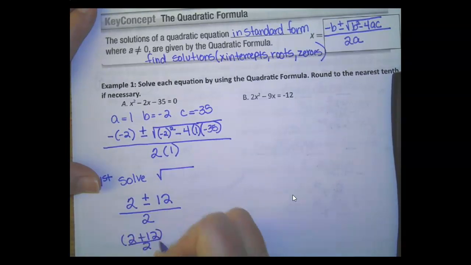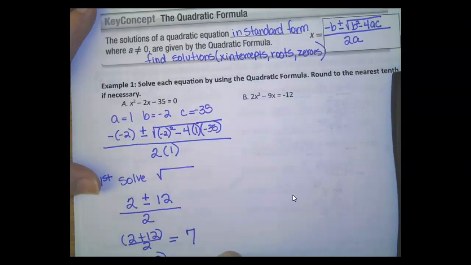Remember, do this part first. And then 2 minus 12 divided by 2. And solve those two. So that's 12 plus 2 is 14. 14 divided by 2 is 7. This is negative 10 divided by 2 is negative 5. So here's my two solutions.